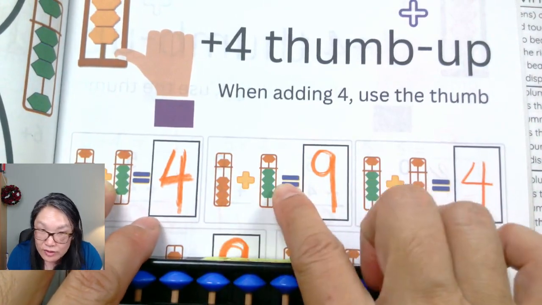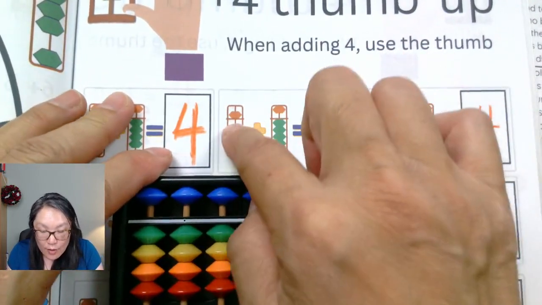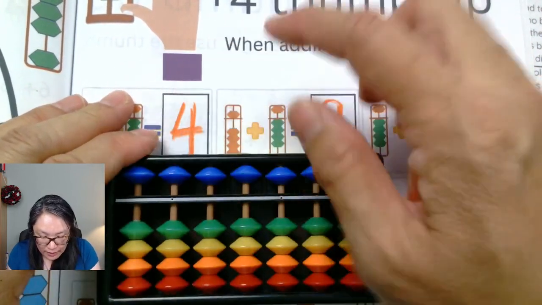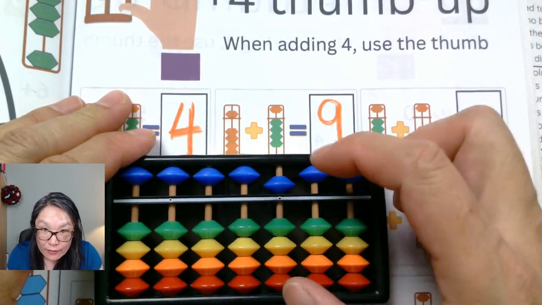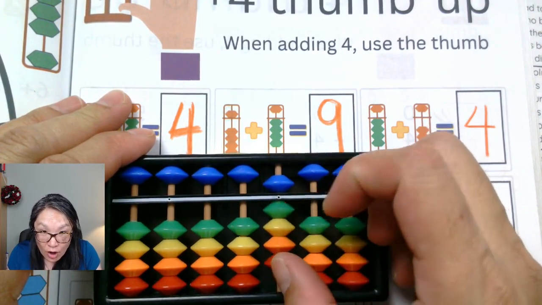Again, we're going to continue on with the +4. With the +4, there are not very many questions. Why? Because it's all whole beads. So if I have 5, I'm going to add the 5. And then when I add the 4, look, I'm going to add all 4 beads.